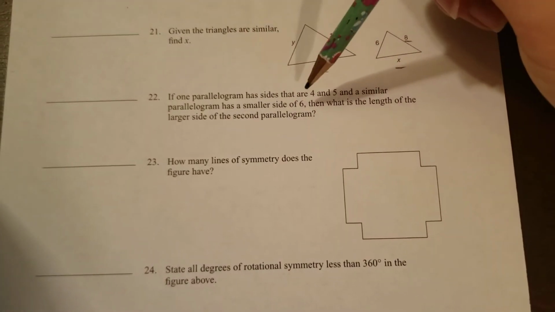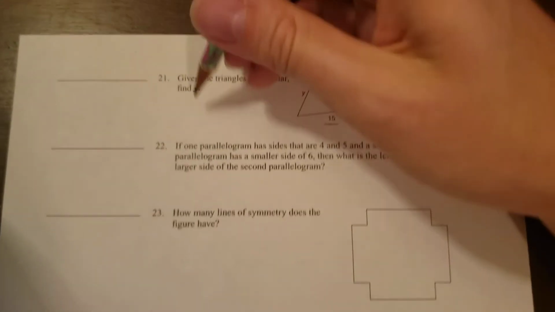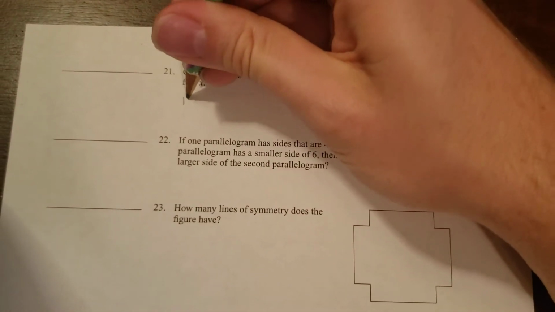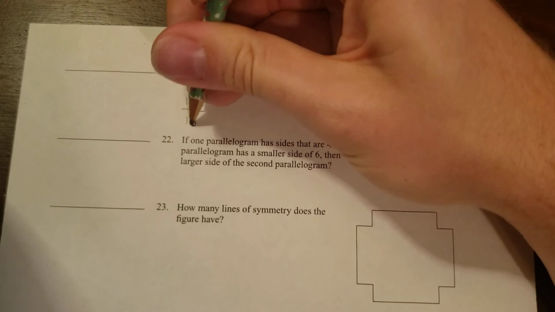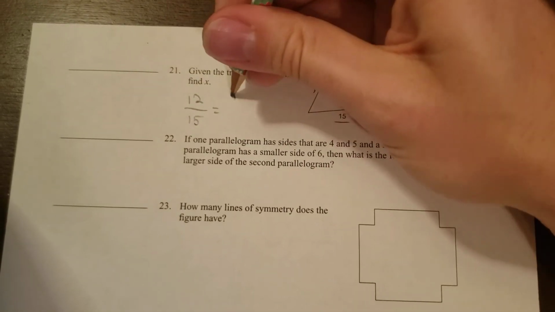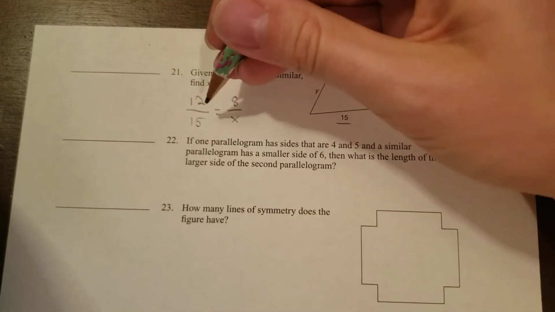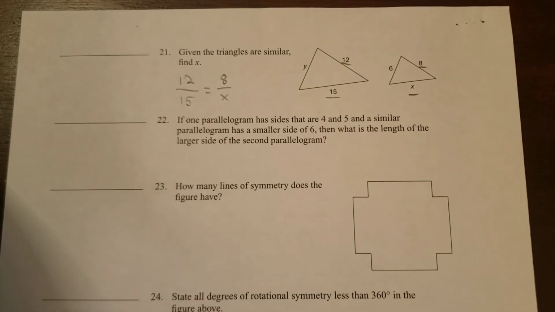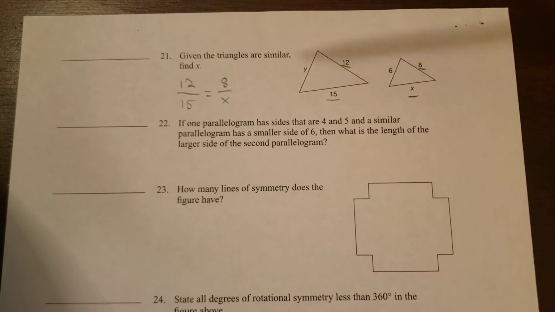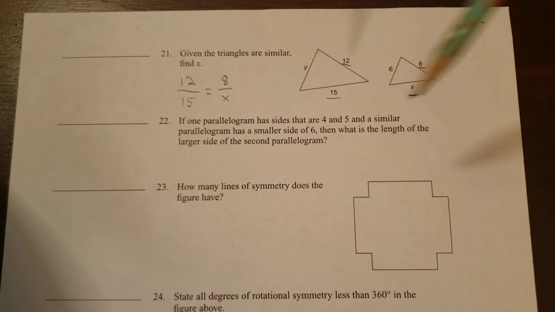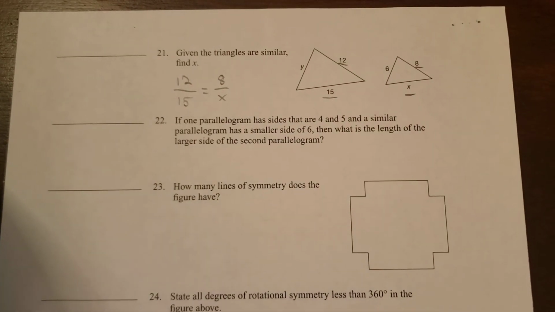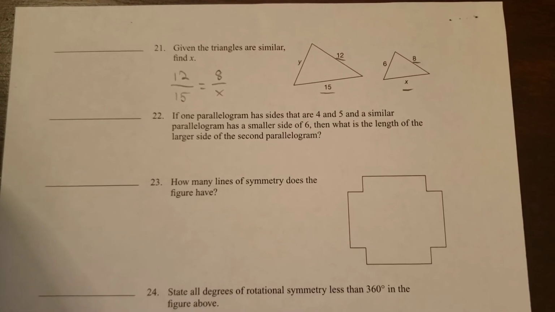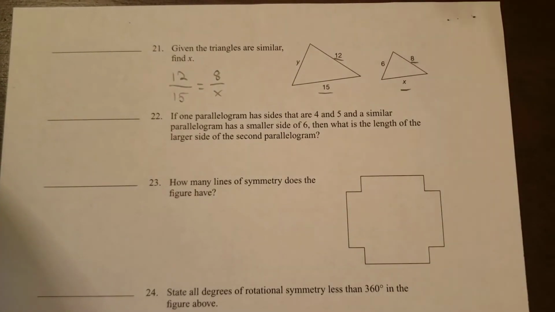22. If one parallelogram, actually, you know what? Why don't I just? It'll look something like this. Cross multiply and then solve for x. Okay. 22. If one parallelogram has sides 4 and 5, and a similar parallelogram has a smaller side of 6. Oh, okay.